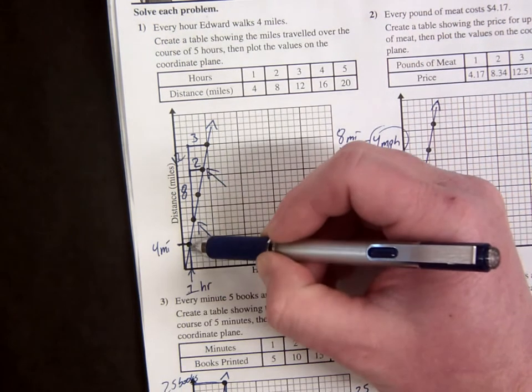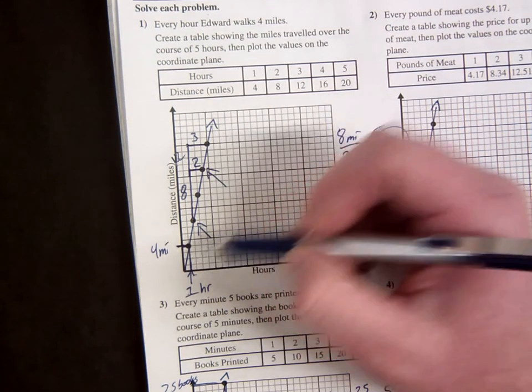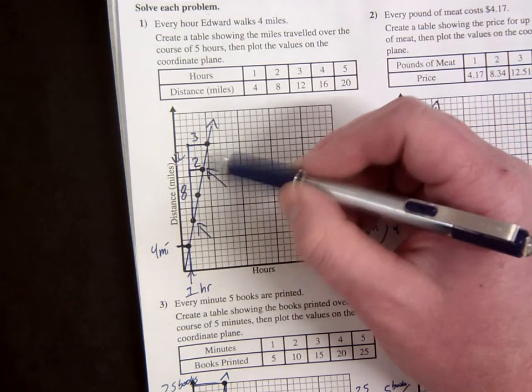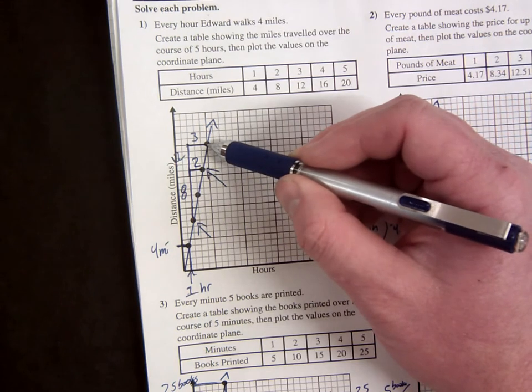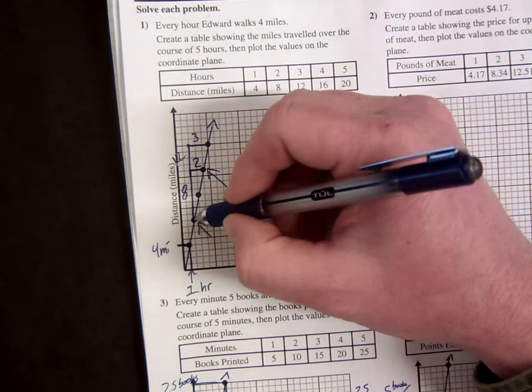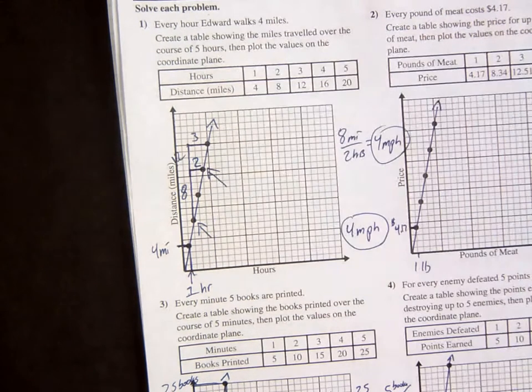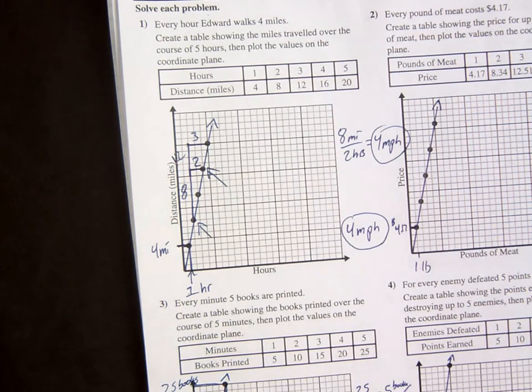Come up from the 1 and over to whatever the y-axis value is. You can use any point that has a good grid intersection and find the unit rate from there. And you can also just use the gap, the change from any 2 points, anywhere along our line. So now let's take a look at our homework.